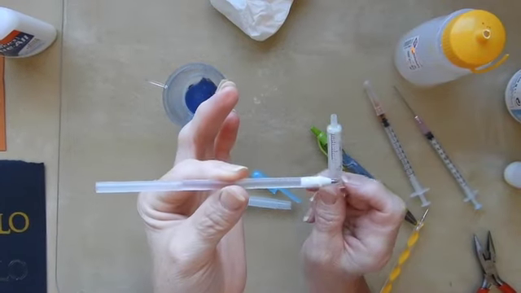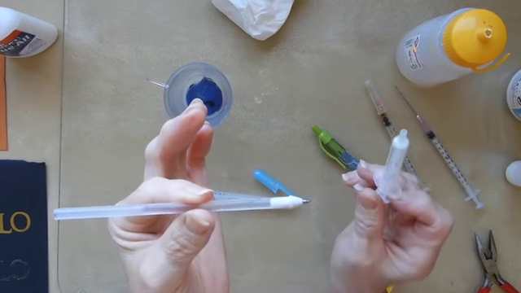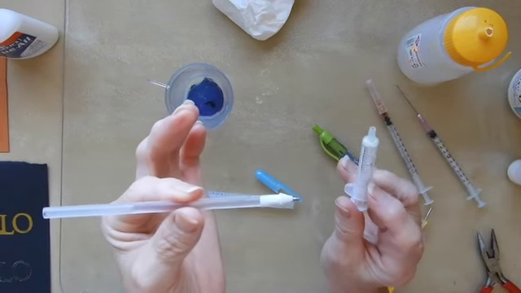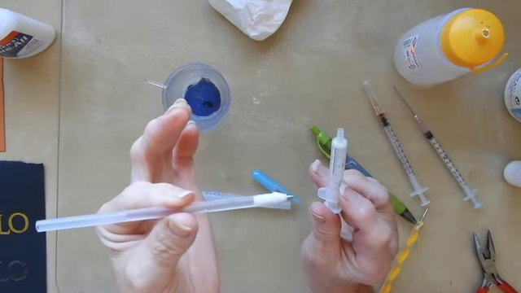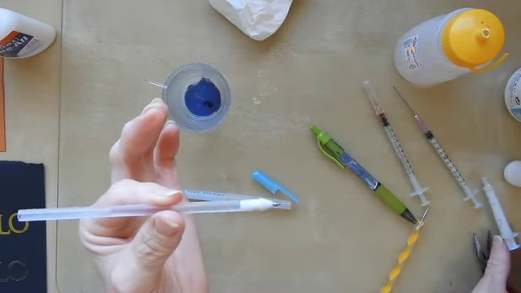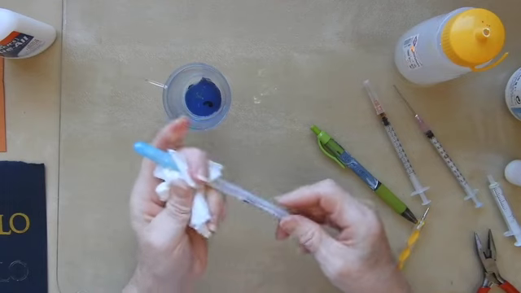Most pens will take less than a teaspoon of anything that you're putting in. So although this looks like a very small syringe at 2 ml, you don't need very many of them. So you then put your cap back on and reassemble your pen.